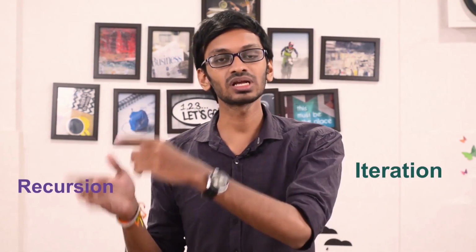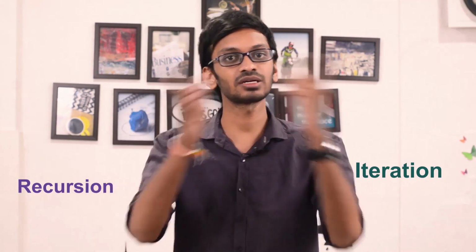Iteration and recursion both are equal in power. That means the programs in the world that can be written using iteration can be written in recursion as well. A program written in recursion can be converted to iteration as well. So, both of them are completely equal in power.